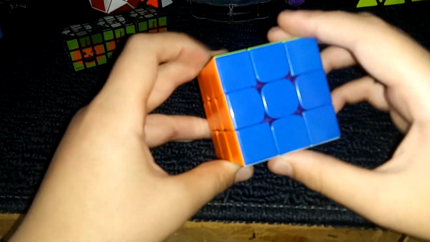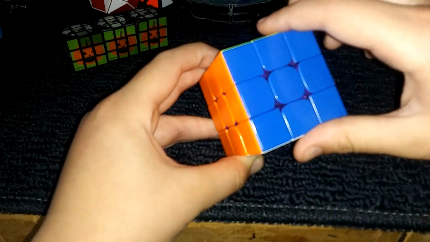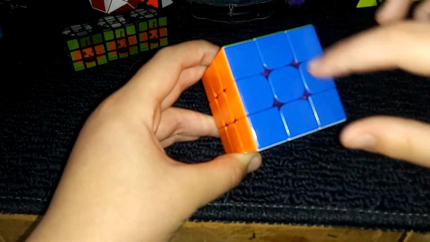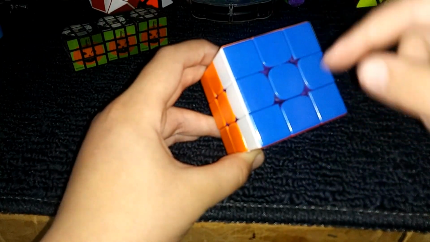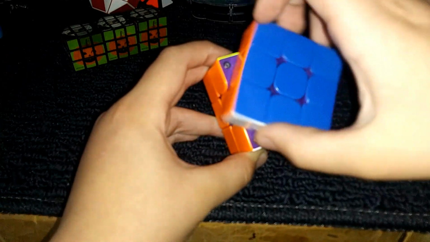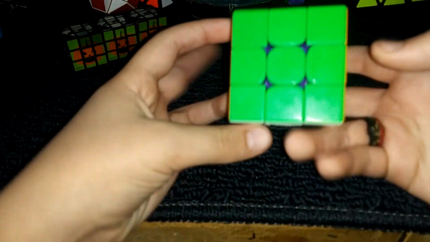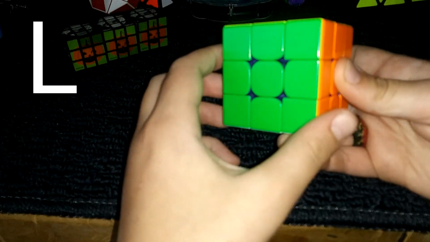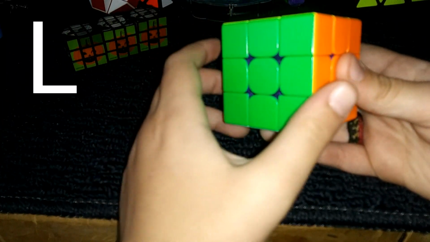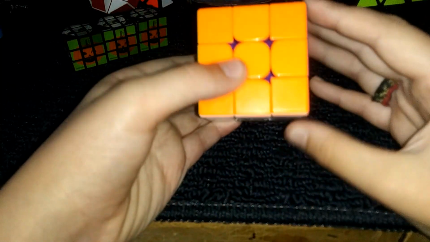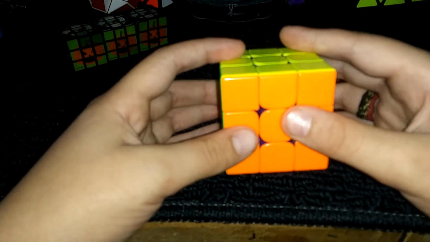So, clockwise, counterclockwise. That's clockwise, which is like this, and then counterclockwise, which is just the other way. And same for the left. L would be left, so that's L clockwise, and then L prime counterclockwise. So that's R and L.